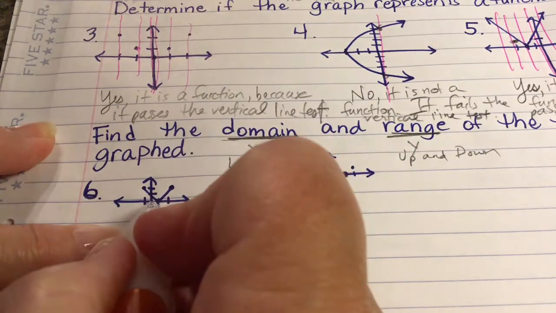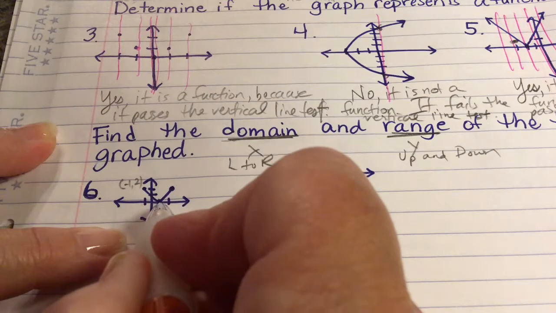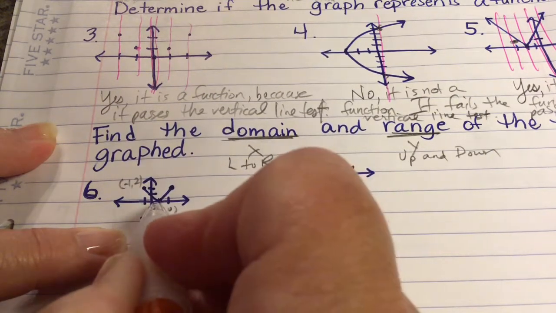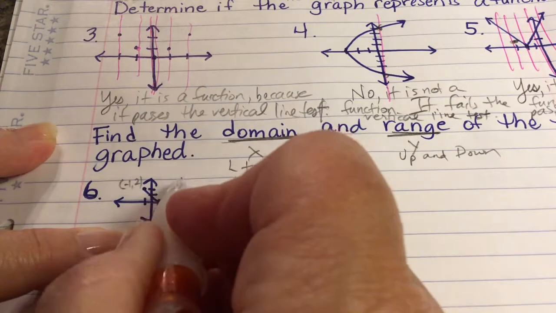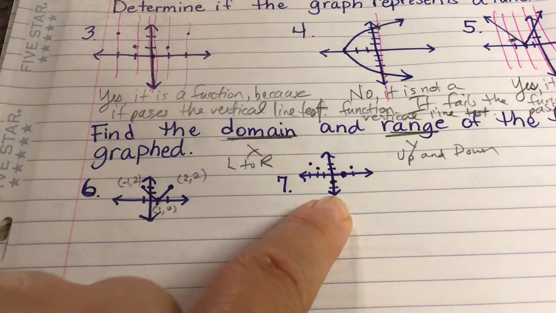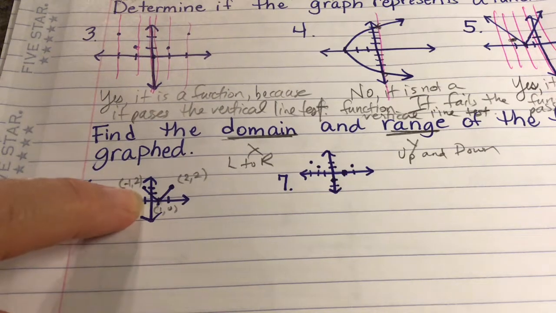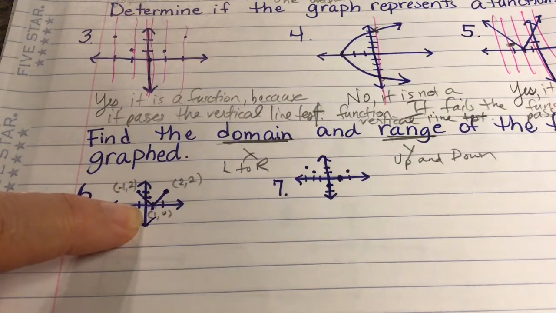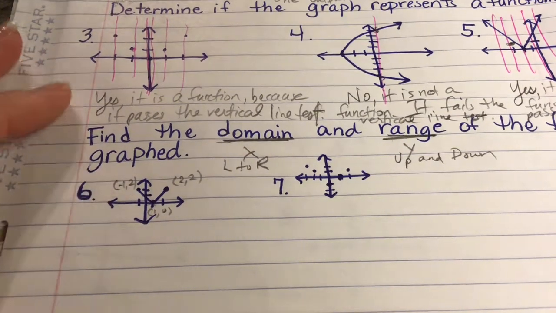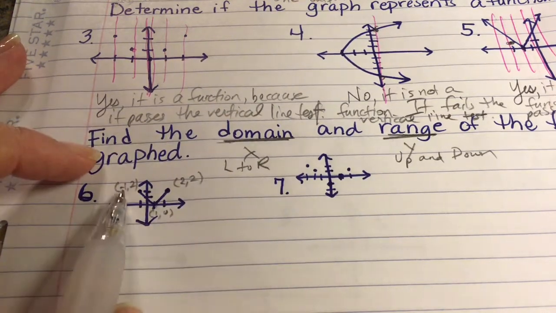Right now I see -1, 2 here, and I see 1, 0 here, and 2, 2 here. Now, this graph and this graph are very different. This is a graph that has many ordered pairs that we could not list. So we would use inequalities to represent our domain here, our x's. How far left to right does this graph go?